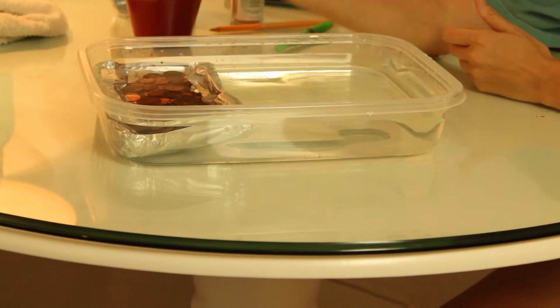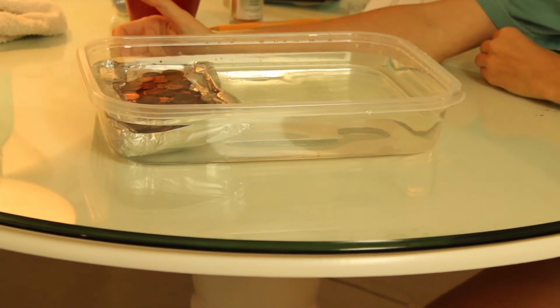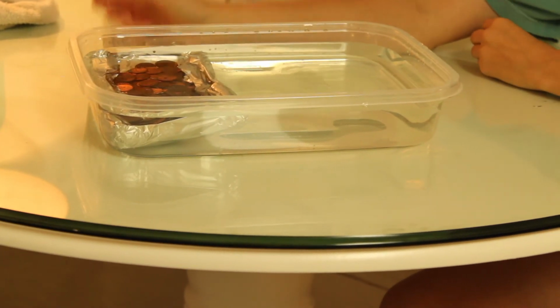My boat finally sank. Let's see how many pennies it took.